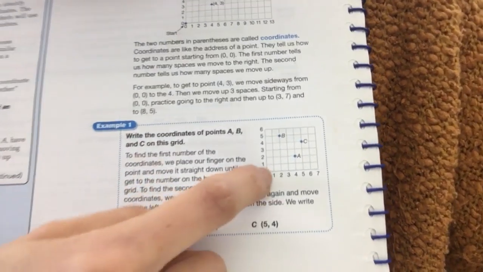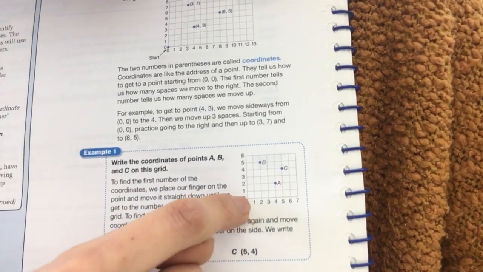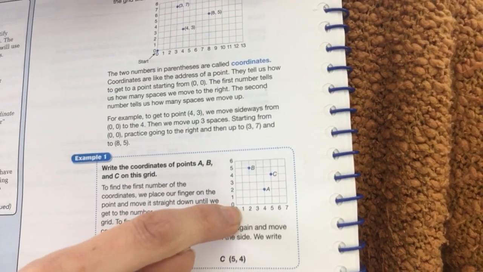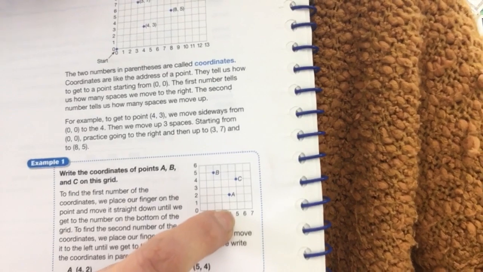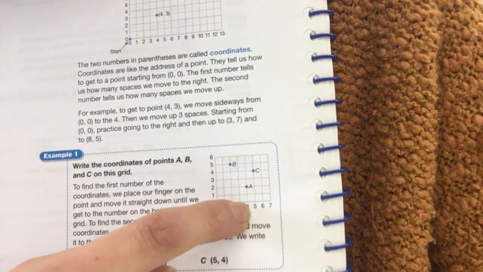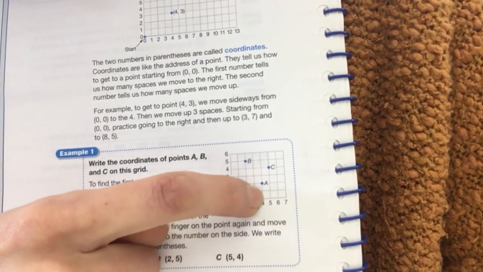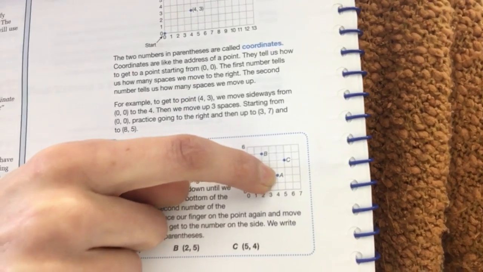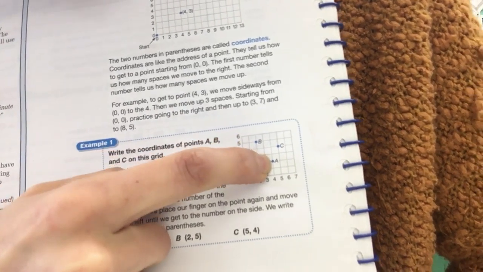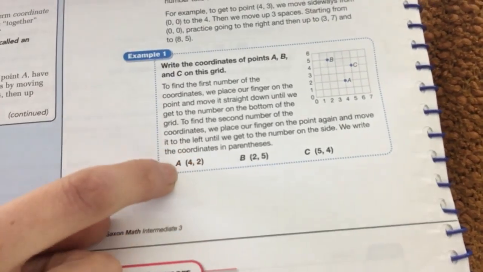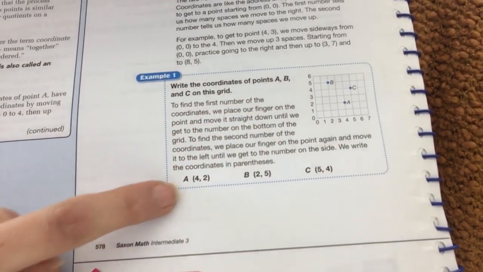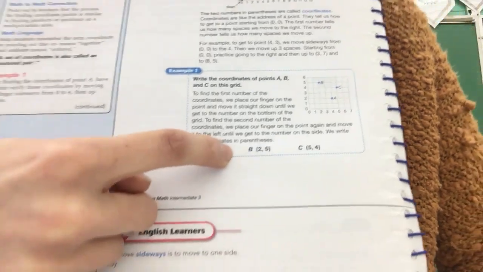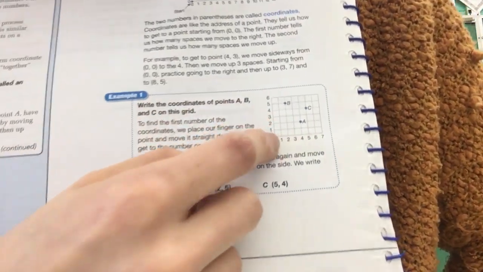So the second way is you can start at 0, 0. And you can move it over 1, 2, 3, 4. So we know that 4 is the first number because we moved it to the right. And then 1, 2. We move 2 up. So the second number would be 2. So our coordinates for A is 4, 2. Okay, so let's do B. B, we're going to start at 0, 0.